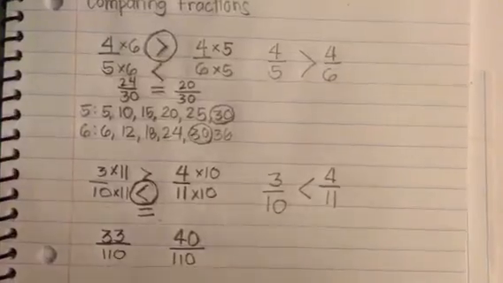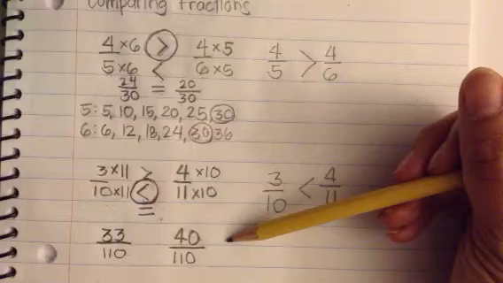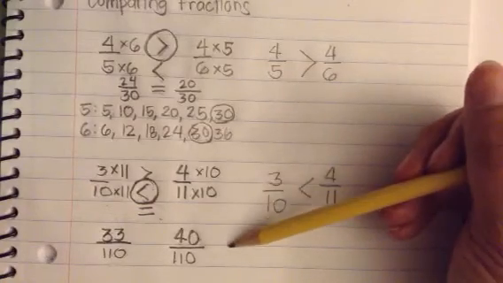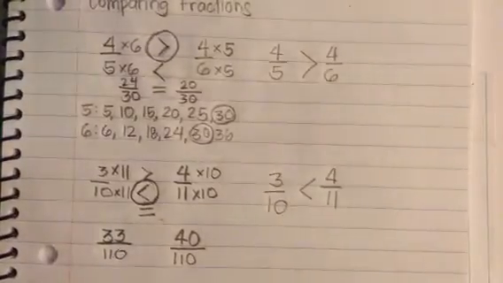So those are two strategies you can use to compare fractions. They both work. It just depends on what you prefer.